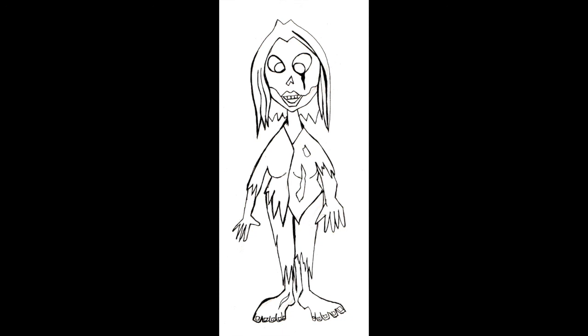So that's it. That is how to bring your project into Illustrator as a drawing and then draw on top of it.